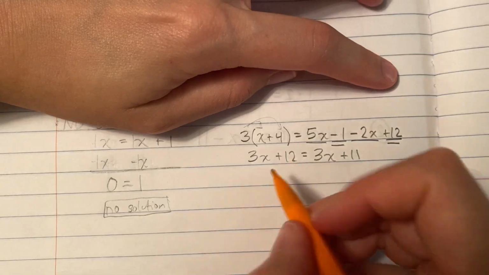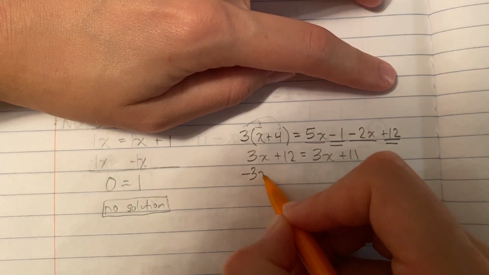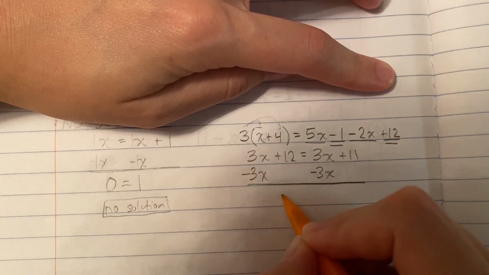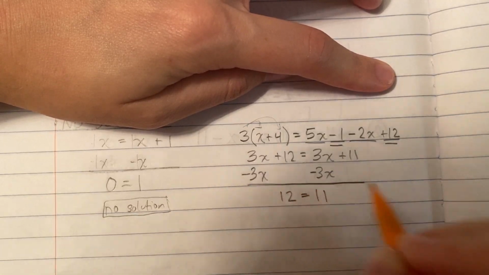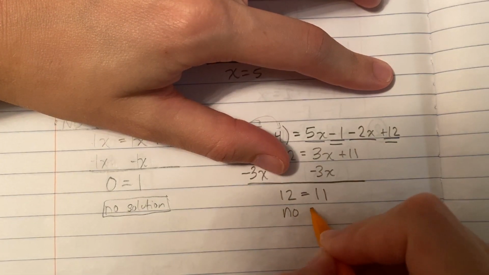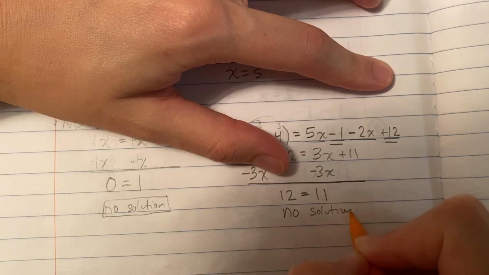And I think, oh, I have variables on both sides. Let me subtract, let me get rid of this 3x over here. Oh, that's weird. There's 3x over here too. So look what happens. 12 equals 11. Nope, that's not true. 12 does not equal 11. This is no solution.